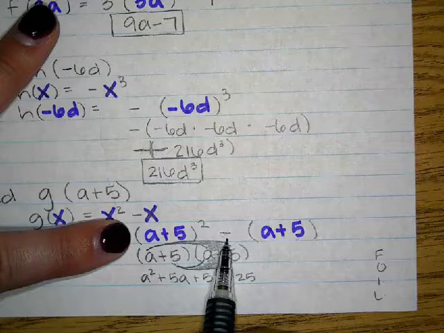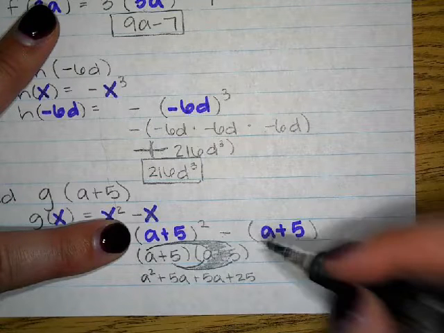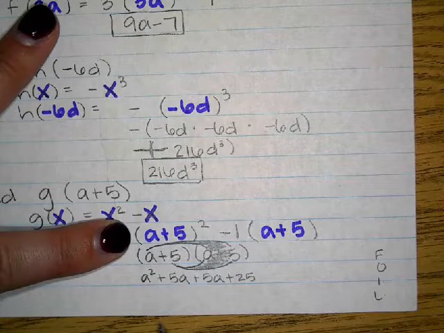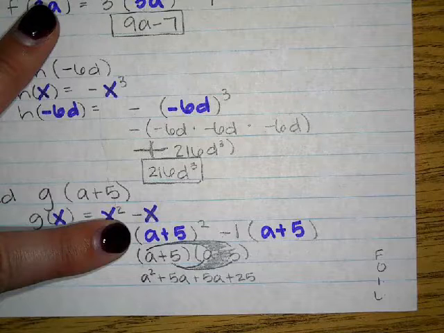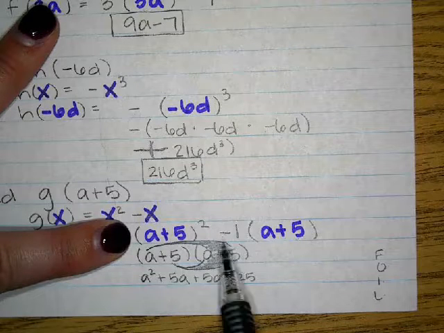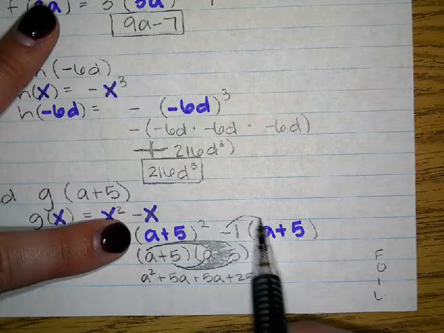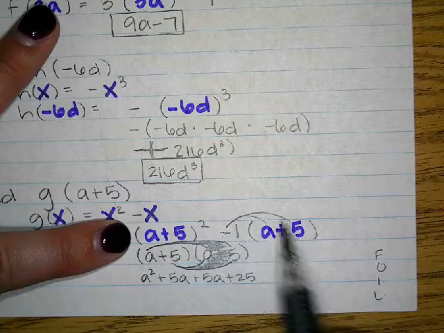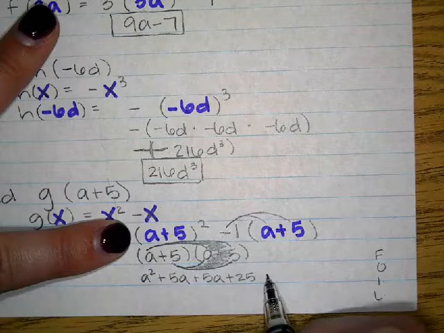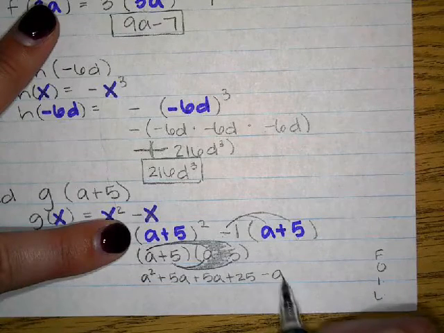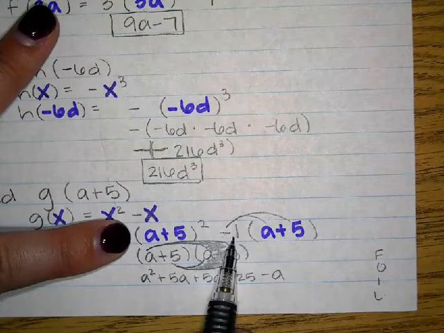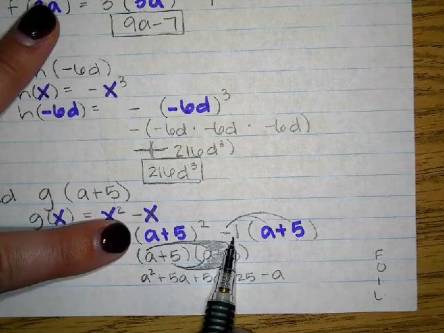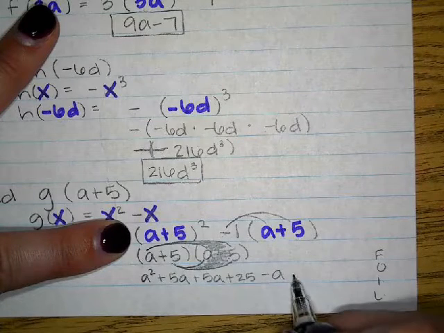It's kind of like having a minus 1 in front of the parentheses. We multiply it, so we distribute it. So what do we get? Multiply. Minus 5. Okay.